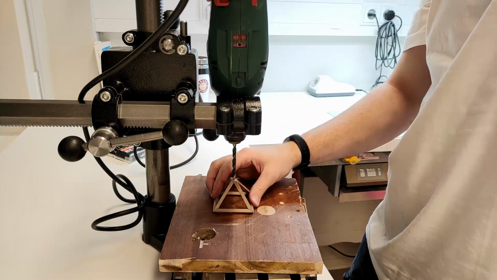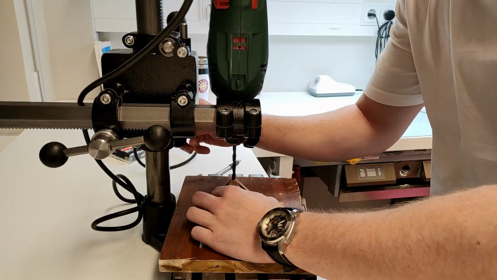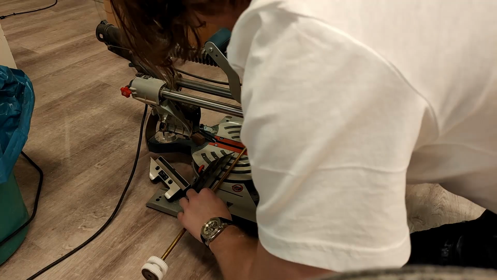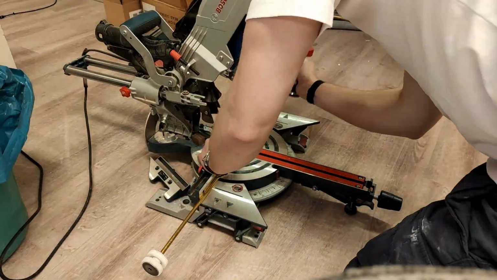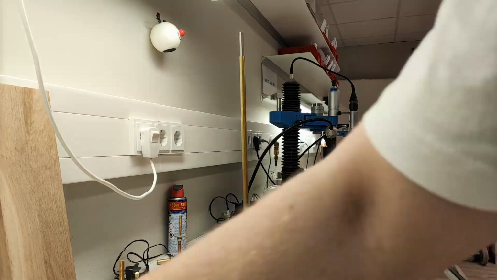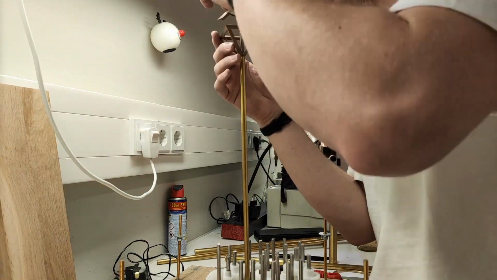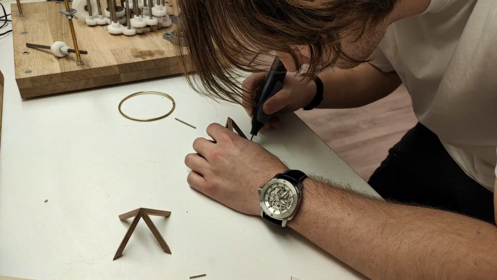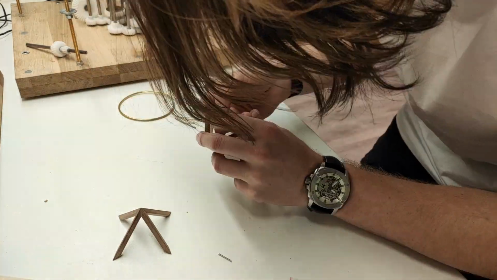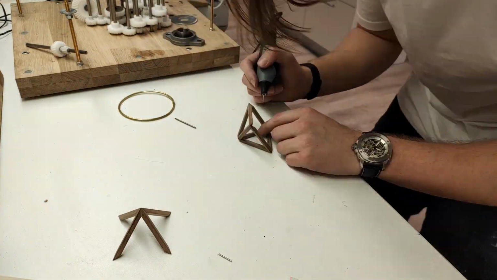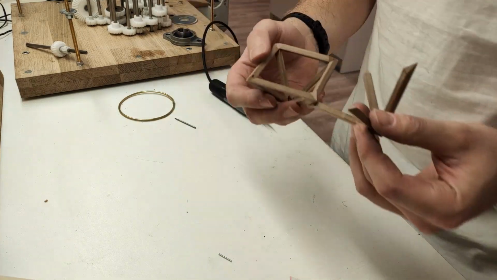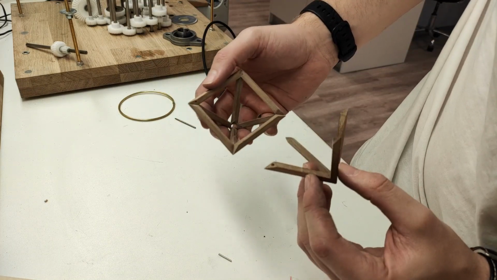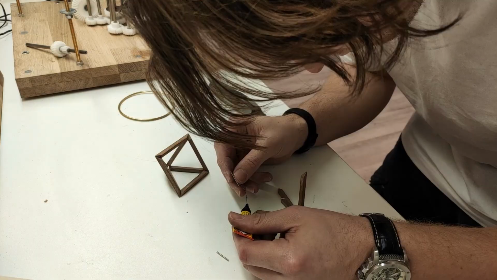Here I'm trying to drill a hole through the bottom of the octahedron in order to fit the central axis that will hold the sun through it. At this point I'm drilling very tiny holes into the edges of the octahedron in order to fit some tiny magnets into them that would hold the upper part of the octahedron in place so that it wouldn't fall off if you would turn the octahedron on its head.